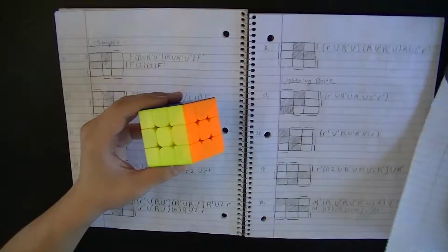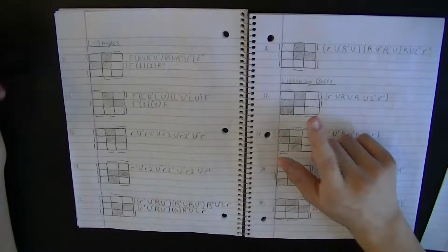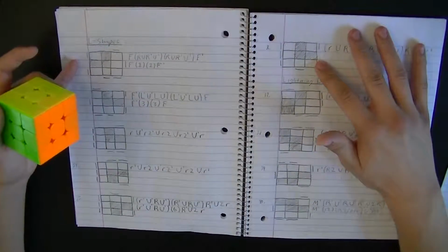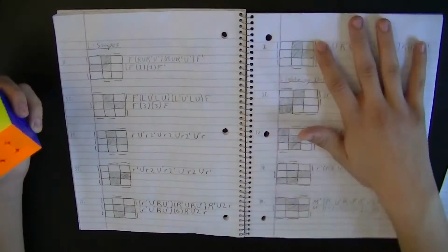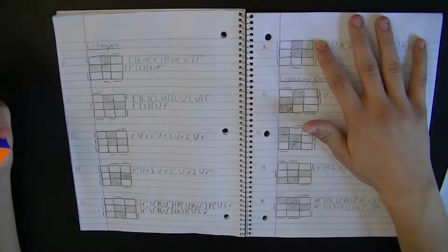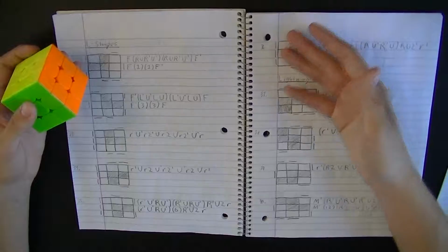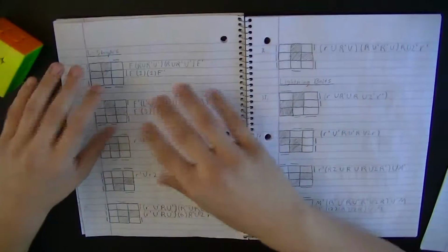So it is now 5 hours and 59 minutes, and I was able to memorize these L shapes. I've memorized algorithms all the way up to 36 now, which is all the algorithms previous to this and the L shapes, which go from 31 to 36. What I did was I memorized these, and then I did them over again, and then over again, and then I did all of these algorithms again.